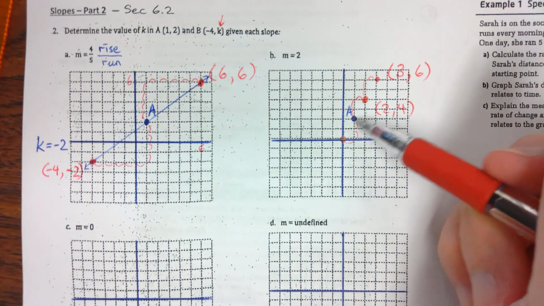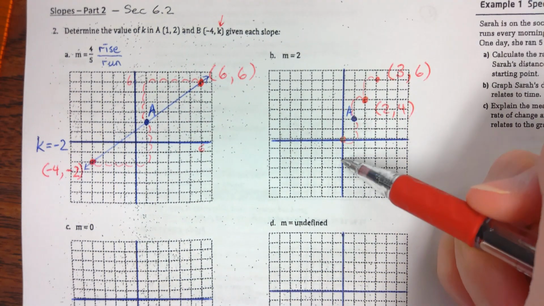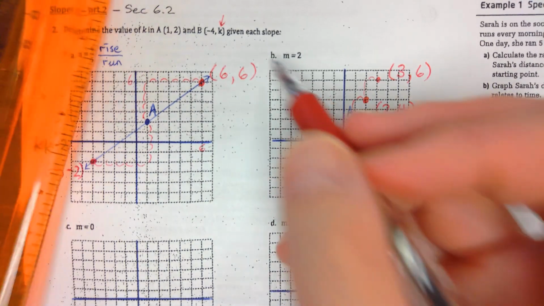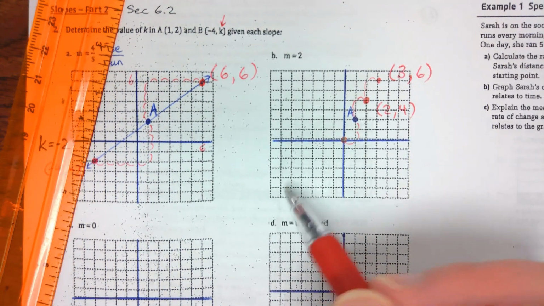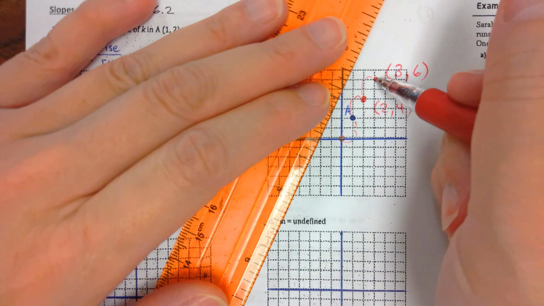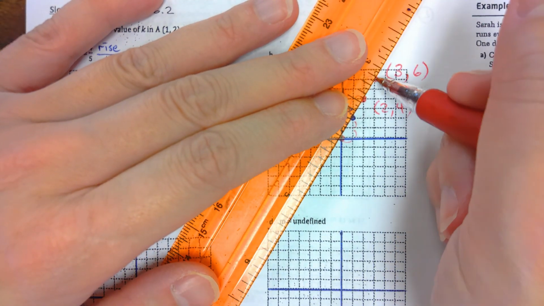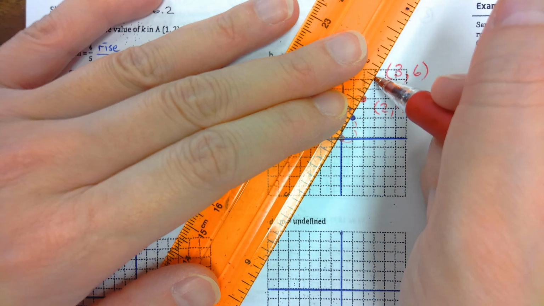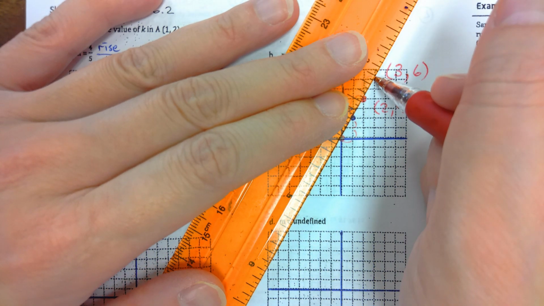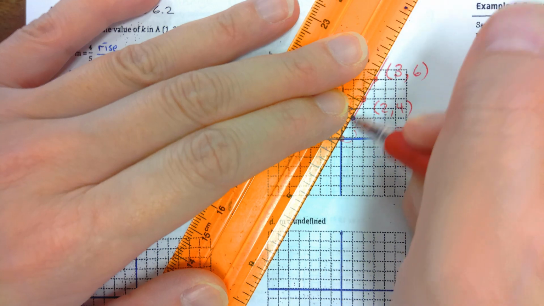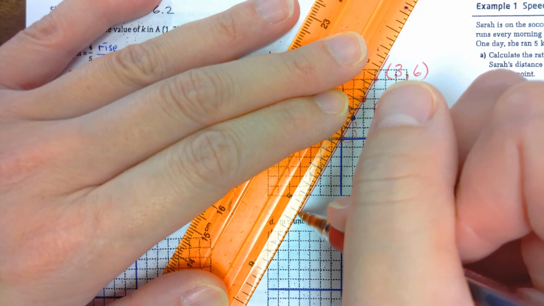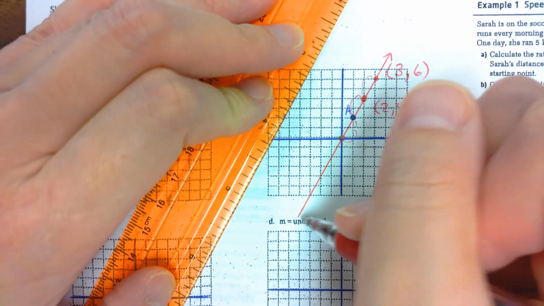Rudrash was smart there. I could keep going, keep going, keep going, but that takes a while because I know I want the point over here. I want the point that's over here. So what he said, yeah. He says, why can we just extend the line so that we can read it off? Yeah, we could. All right. Extend it quite a bit.